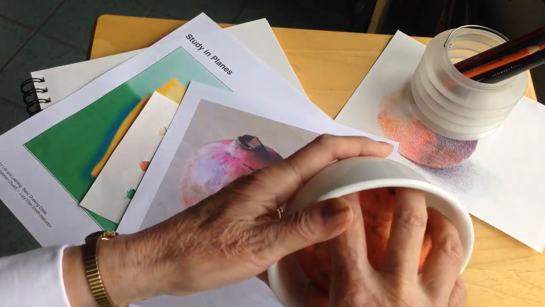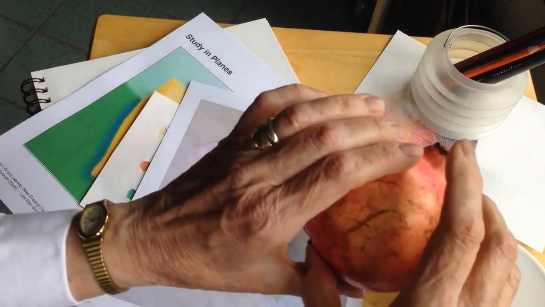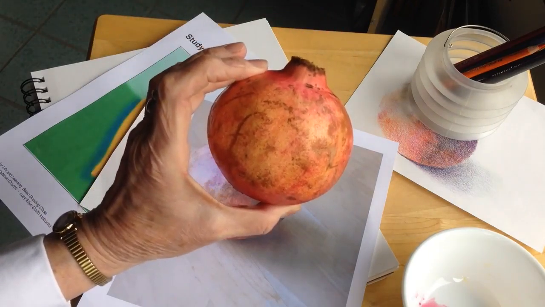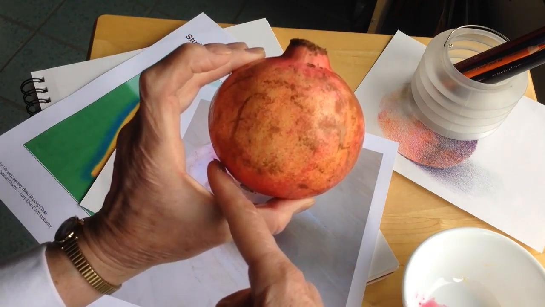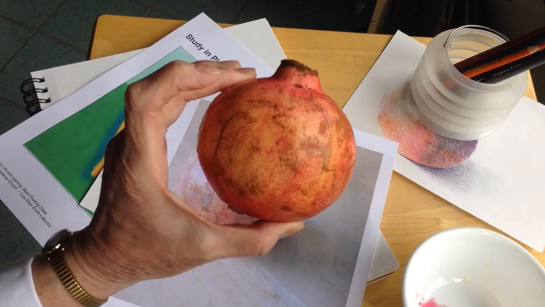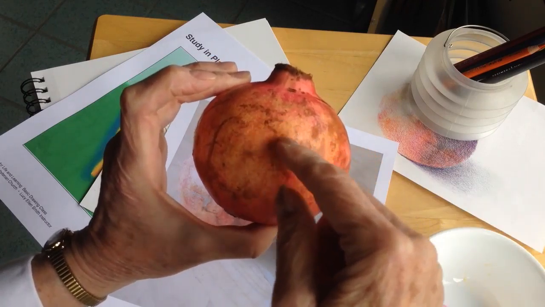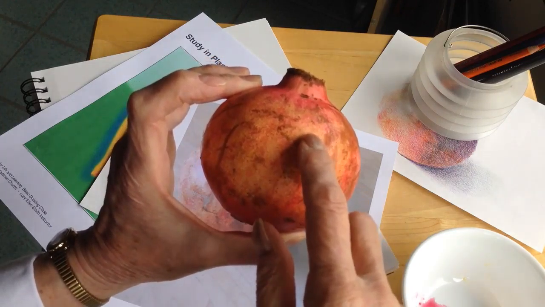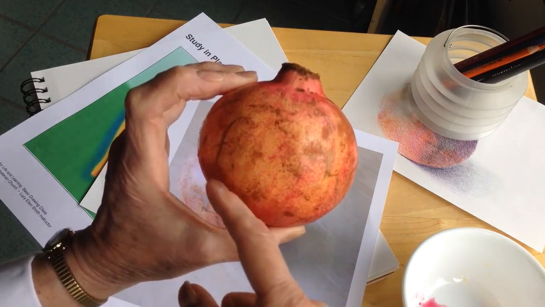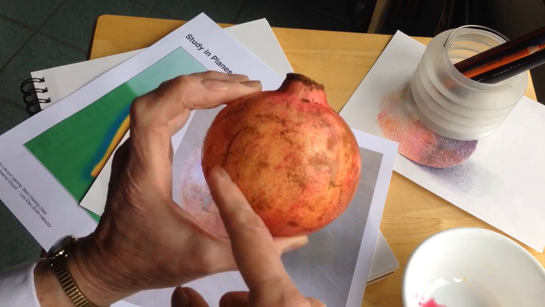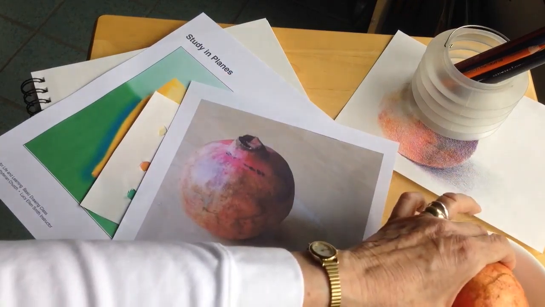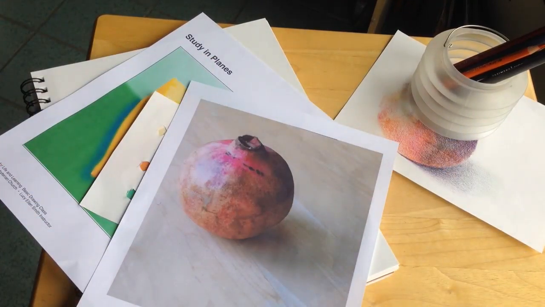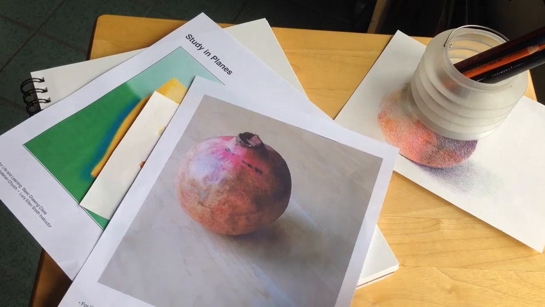Here is half a pomegranate, a real one. I ate the other half. But you can see how it's very, very dark here because the light source is over here. Here we have a hot spot. In other words, the light is shining directly on that and makes it light. And then there's all kinds of in-betweenness across here. So we'll look at how you do that with colored pencil.